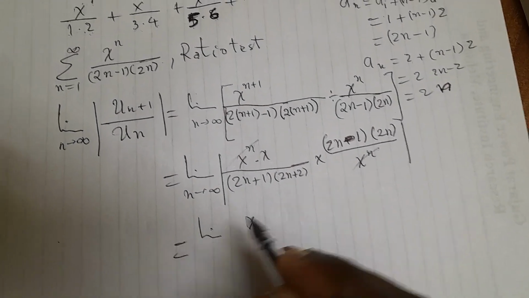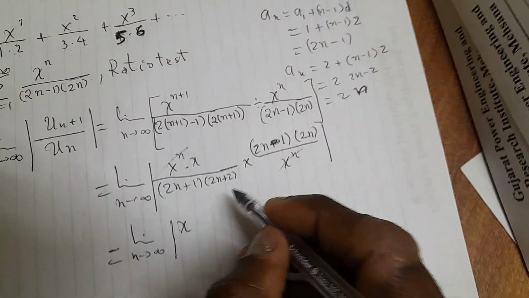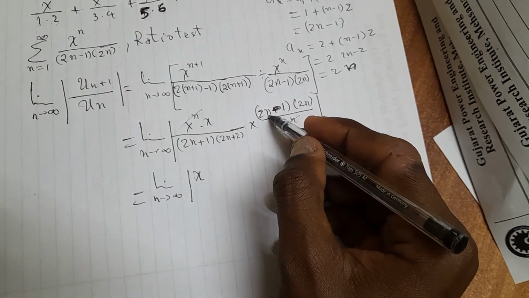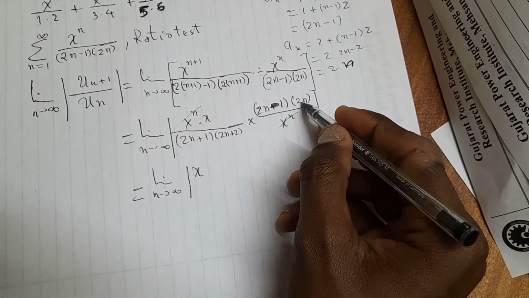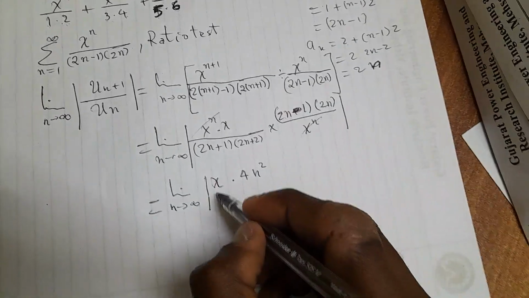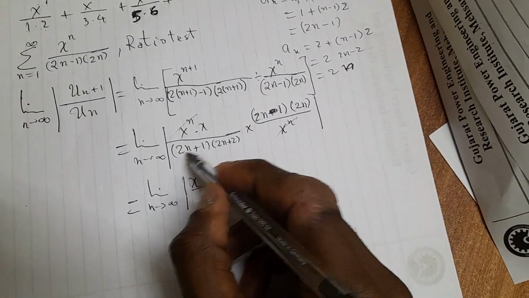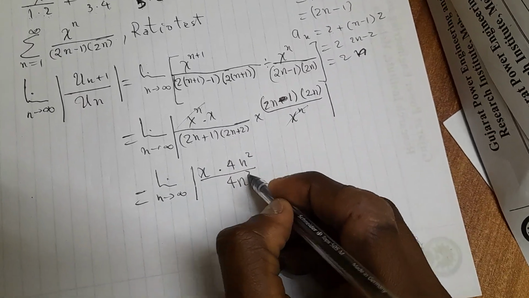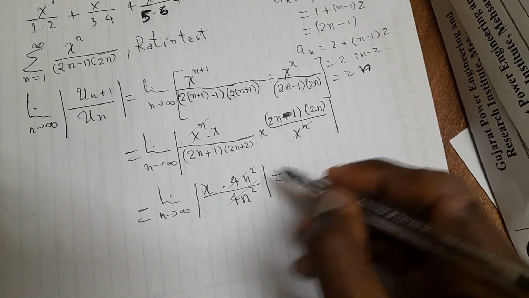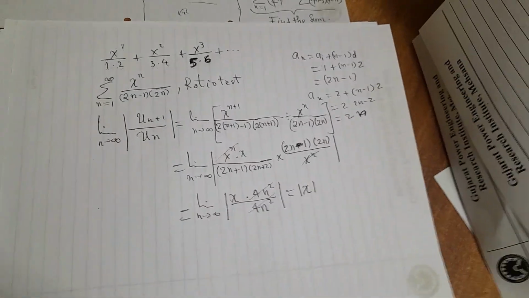Then I get this in absolute value, n goes to infinity. Take only the greater exponent of n, and you get 4n squared on top and also 4n squared on the bottom. So this will be 1, and you will end up with only the absolute value of x.